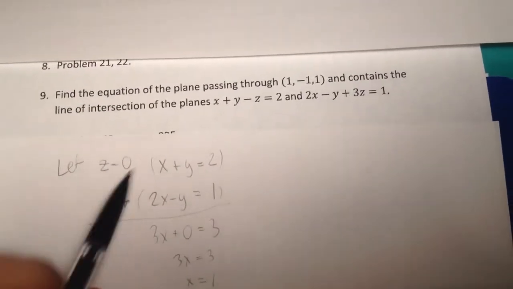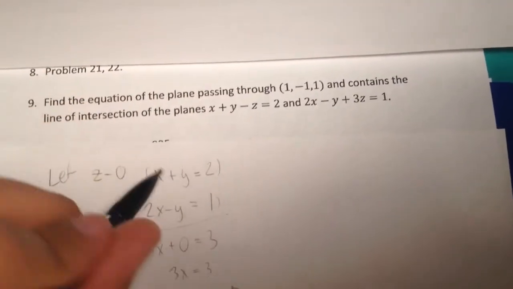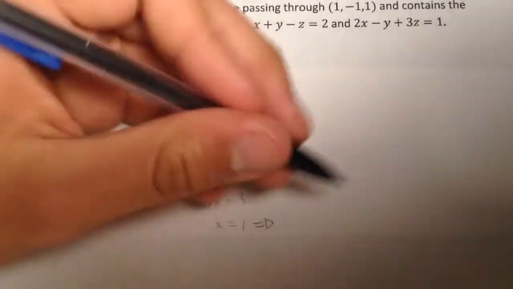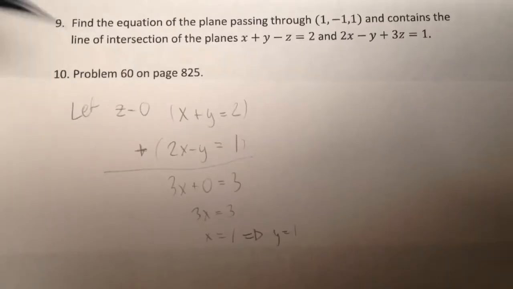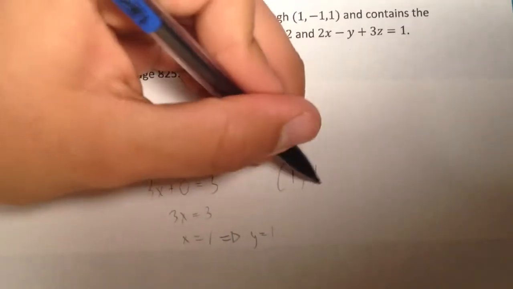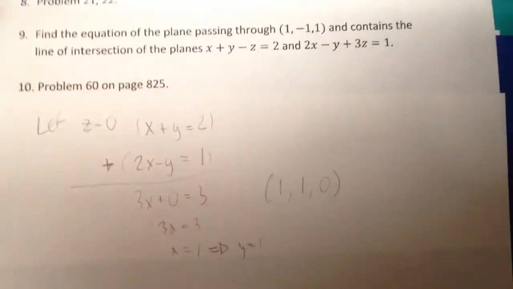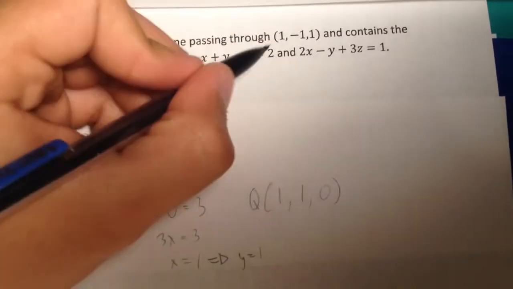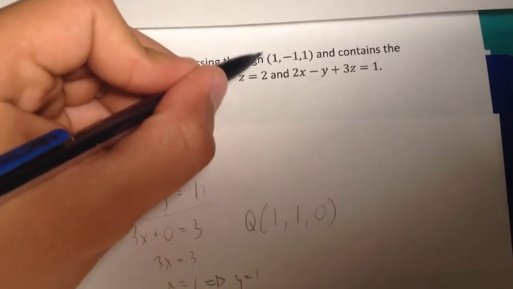And this implies that y up here is then equal to 1. So the point we just found is (1, 1, 0). We can call that point Q. We'll call this point P.